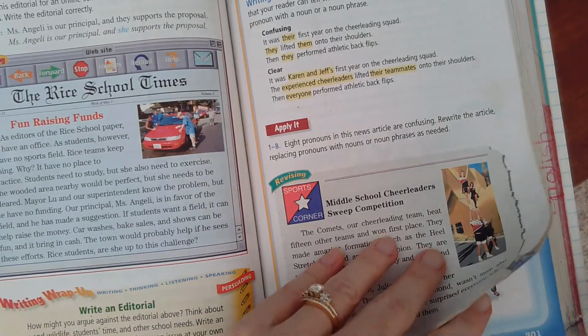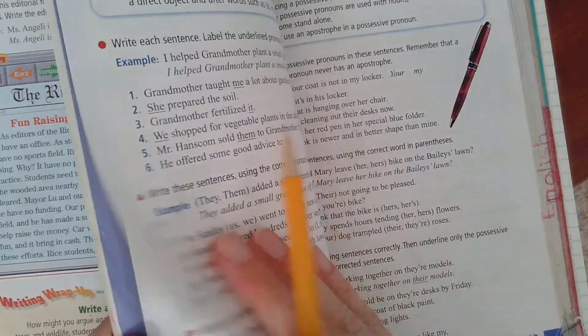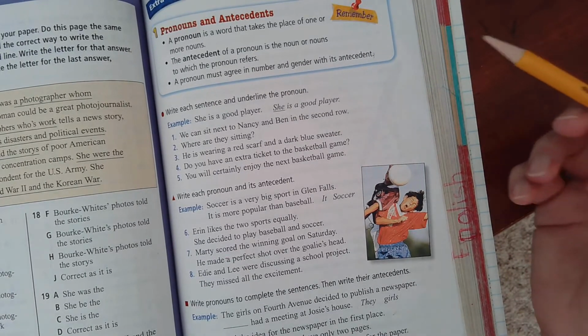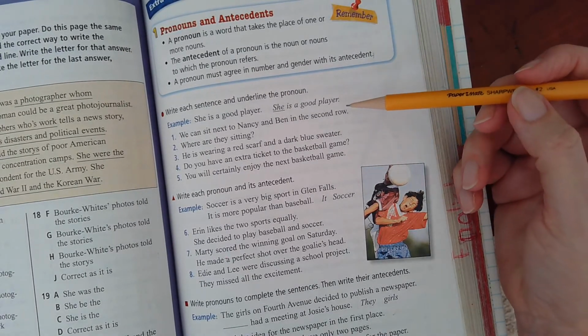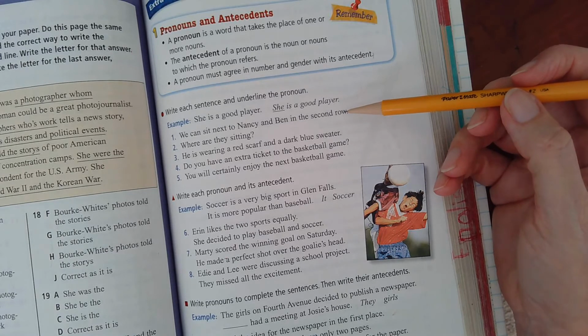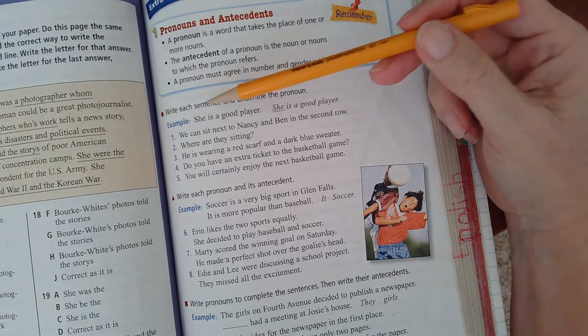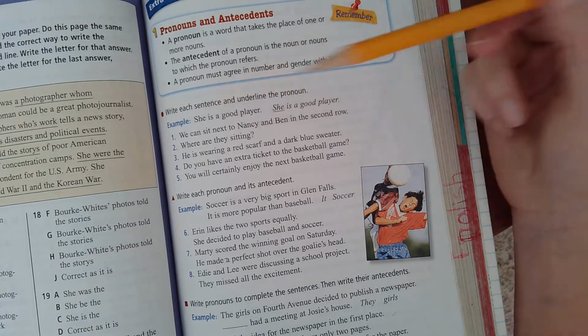Okay? All right, let's look at page 307 for your homework, and let's see what you have to do here. Okay, first section, you are going to just find the pronoun and write down the pronoun on a Google Doc. So for example, in this example, you'd write the word she.